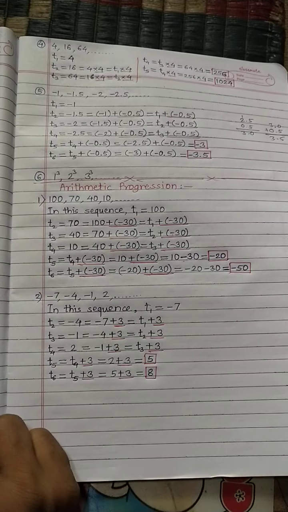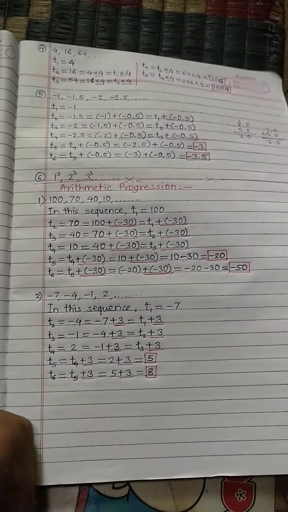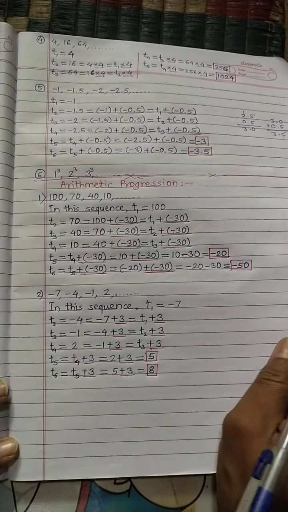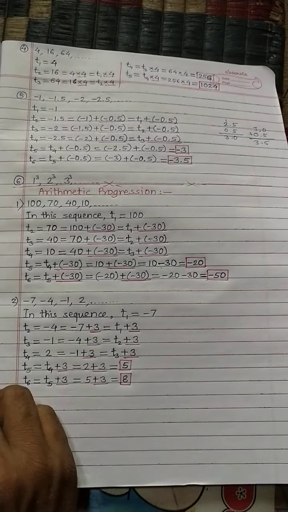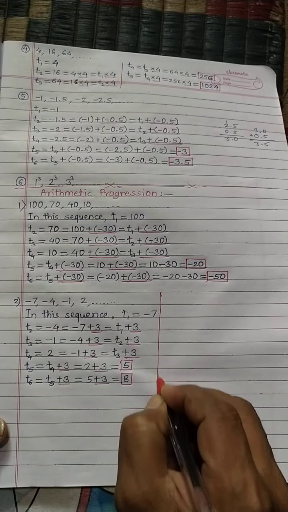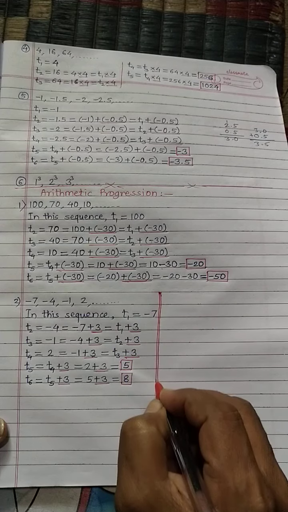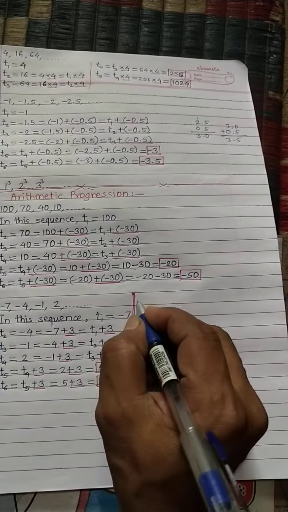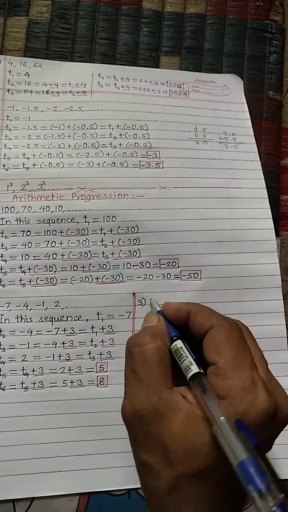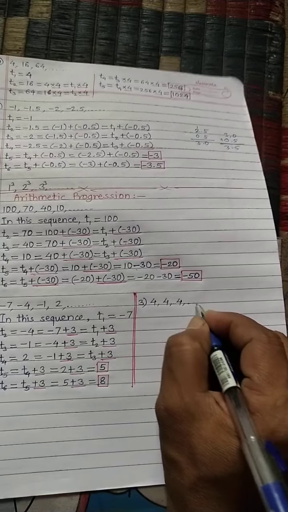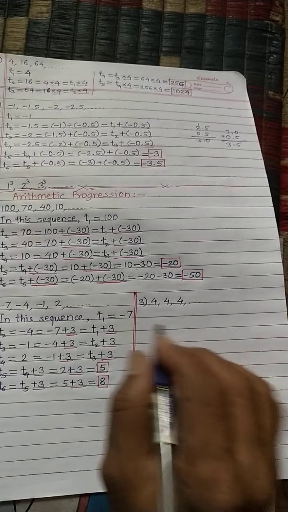Okay, now we have to see the next sequence. I am writing here the third sequence: 4, 4, 4, and so on.